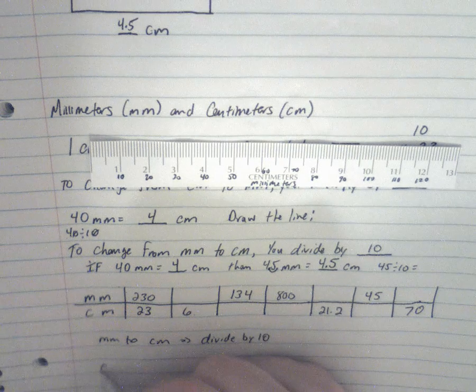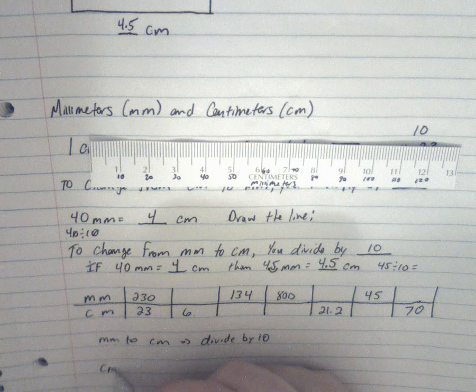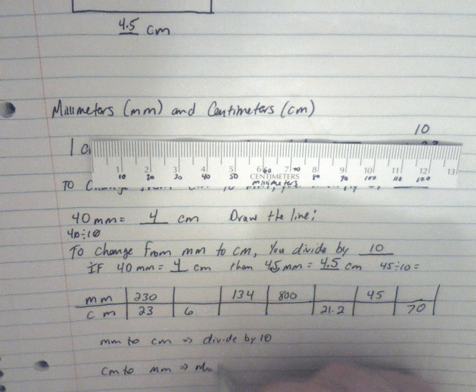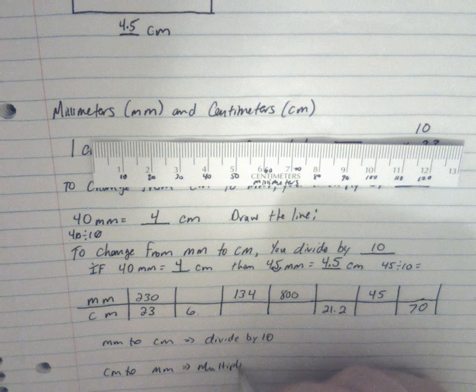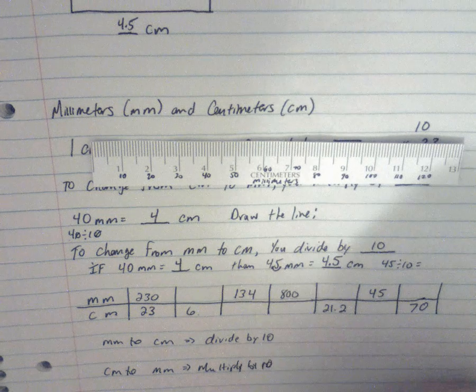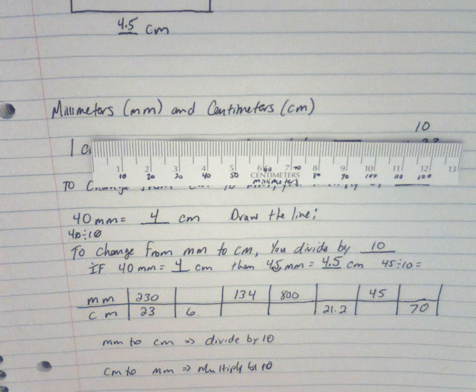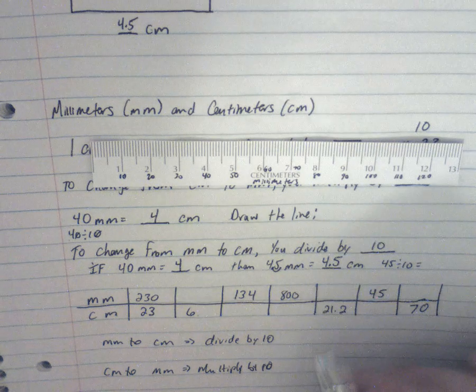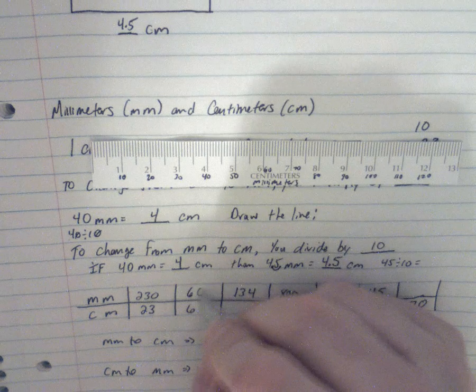So let's use this. If I'm going to go from centimeters to millimeters, I need to multiply by 10. So when I multiply by 10, 6 times 10 gives me what? 6 times 10 is 60.